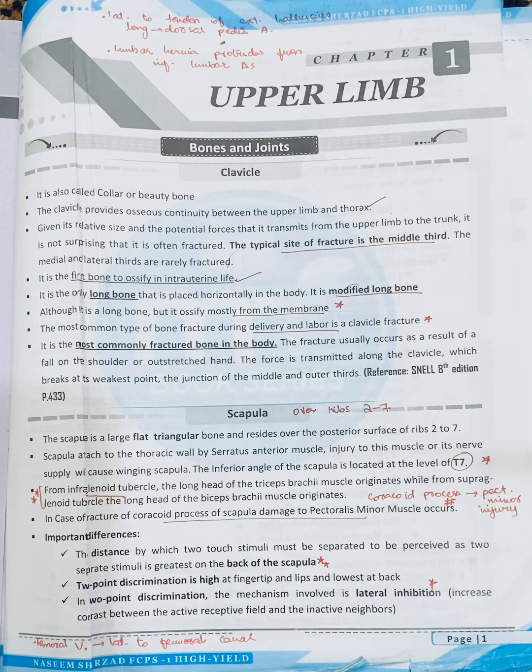The second bone fact is that it is the first bone to ossify in intrauterine life. Third, an important thing is that it is the only long bone that is placed horizontally. Now look, no other long bone is placed horizontally. It is not exactly a long bone but a modification of a long bone, because it ossifies from membrane, in intrauterine life. So you need good command of all these words.